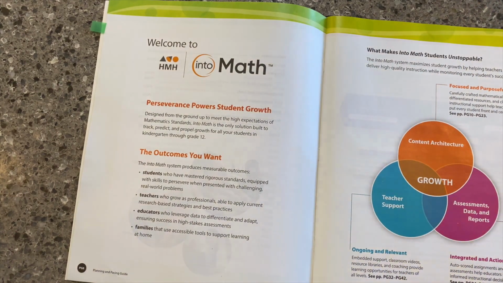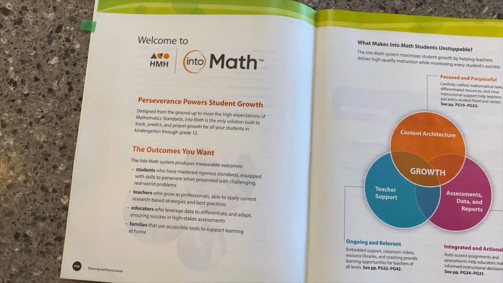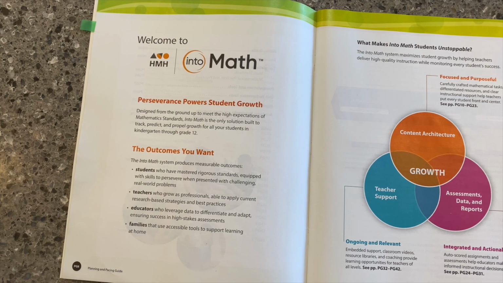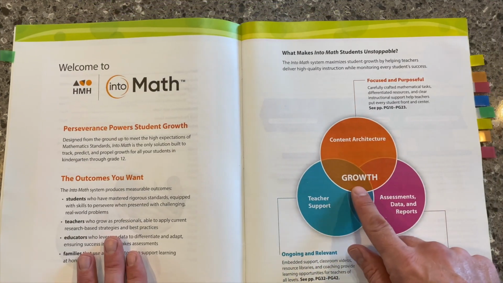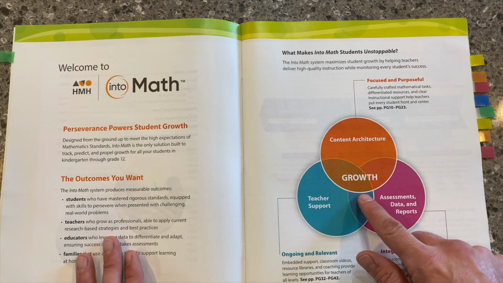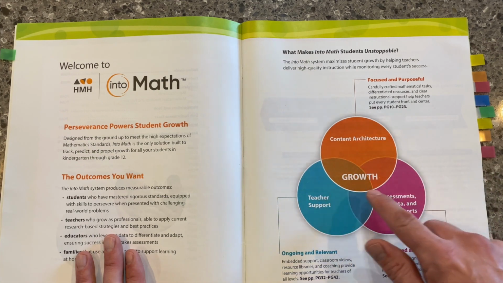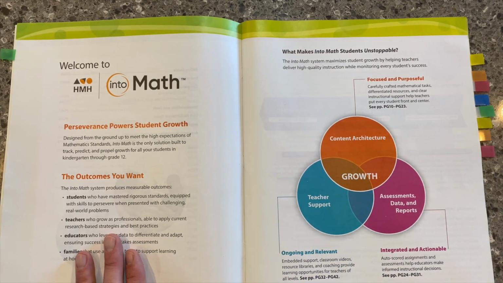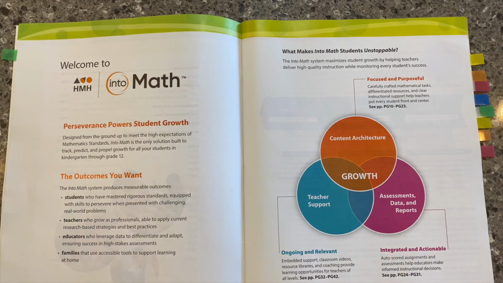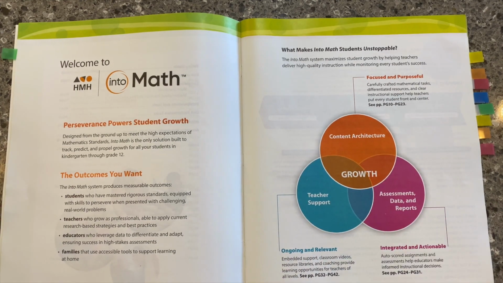Okay, so what we're looking at here is sort of the philosophy behind Into Math and how we built the program around the idea of student growth. So you'll see just what you come to expect from HMH, that really great content architecture. Of course, the assessments and the data and the reports that go into helping you as a teacher make decisions that will help drive that student growth.